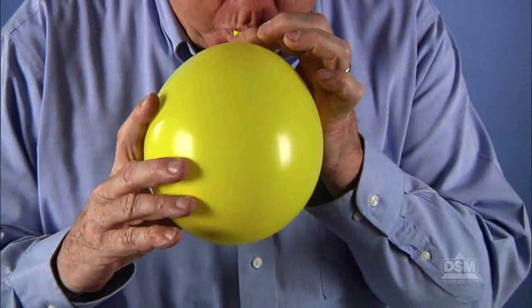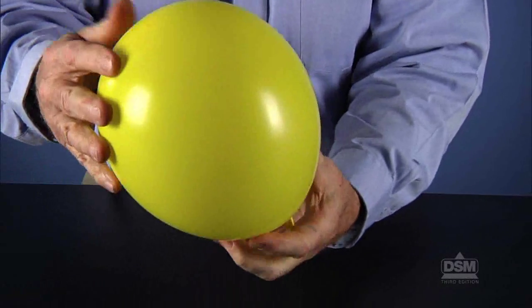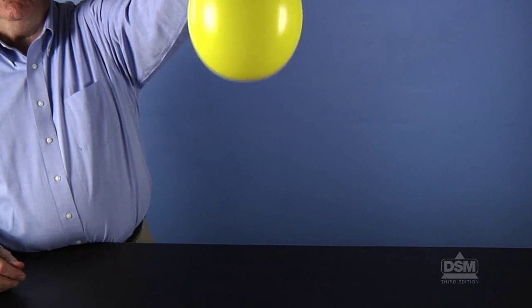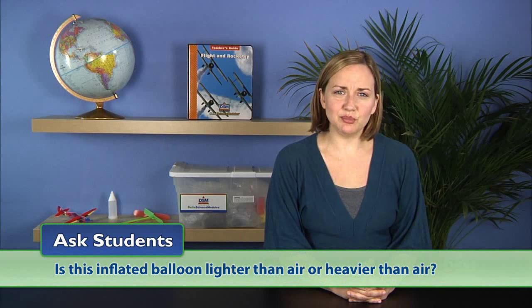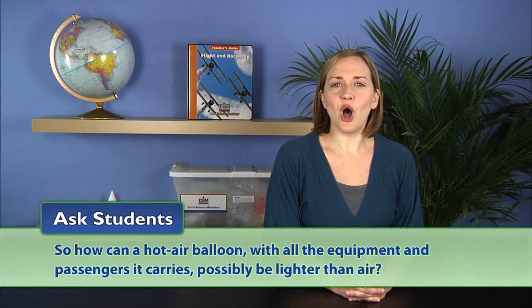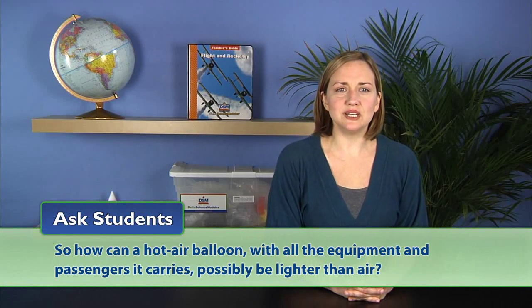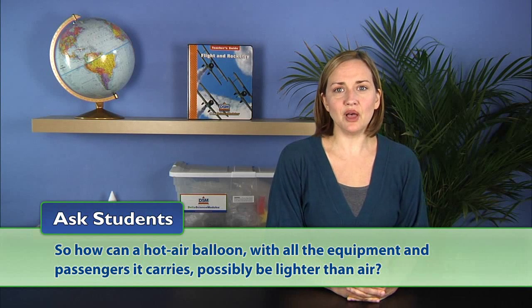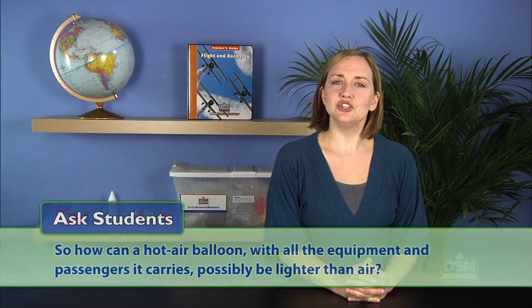Blow up a balloon, tie it, and hold it up for students to see. Now drop the balloon. After it lands on the floor, ask, is this inflated balloon lighter than air or heavier than air? The balloon fell to the floor, so it must be heavier than air. Then ask, so how can a hot air balloon, with all the equipment and passengers it carries, possibly be lighter than air? Students may suggest that heating the air inside the balloon has something to do with it.